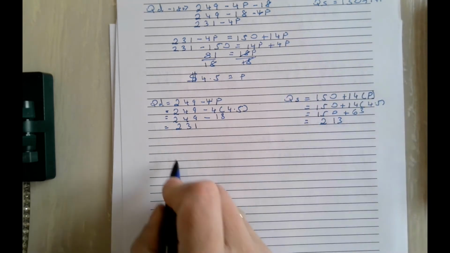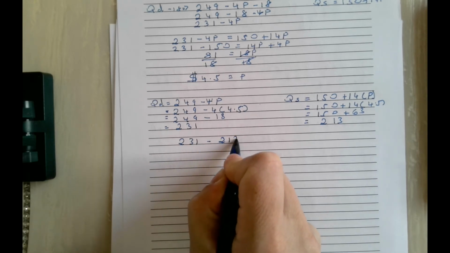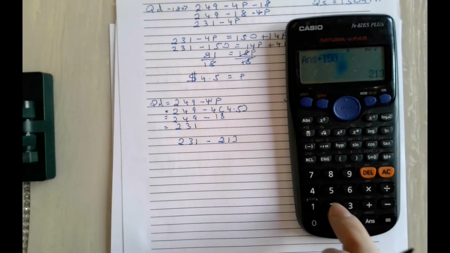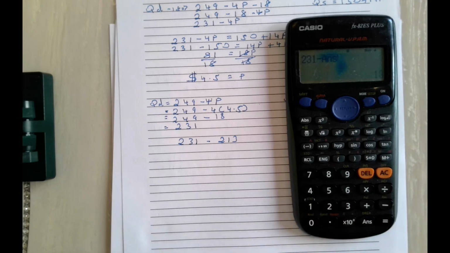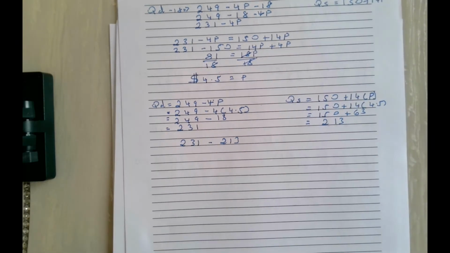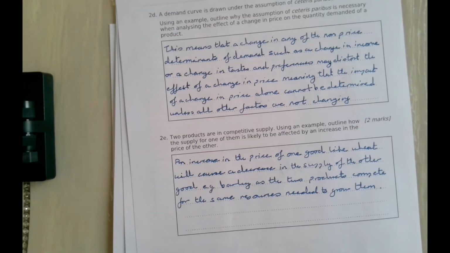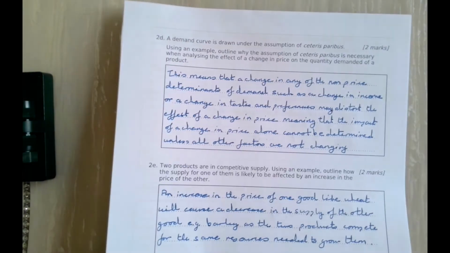So if I then go 231 minus 213, I hope you can see, and I believe you can, that's 18. So demand is greater than supply by 18 units at a price of 4.50. Okay, excellent stuff. All right, now we're back to a few more theory questions.